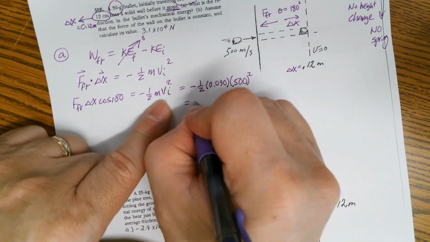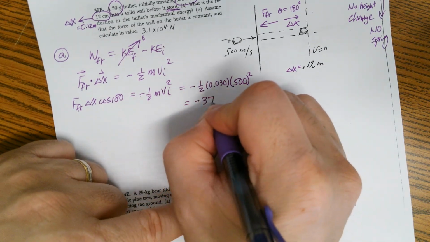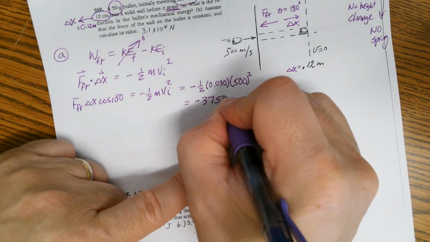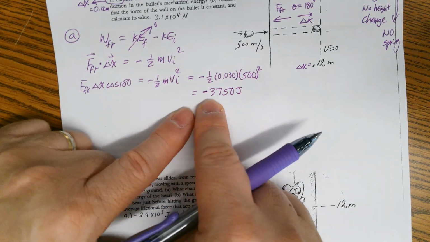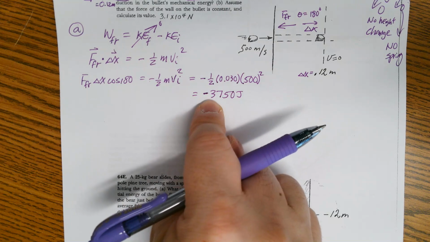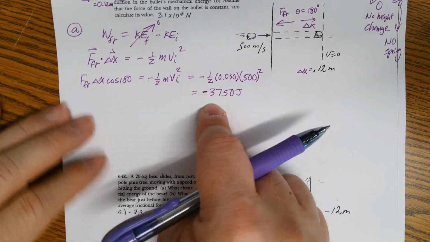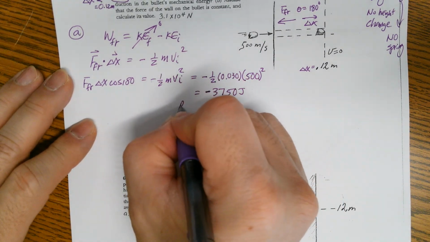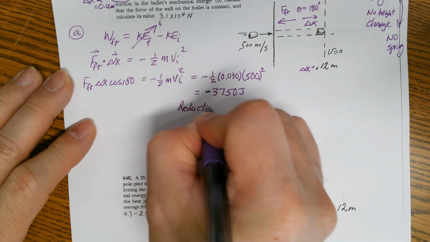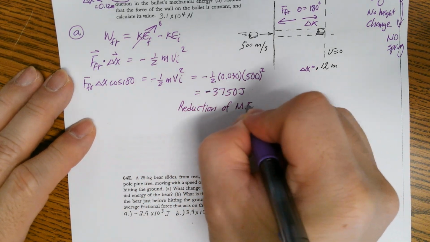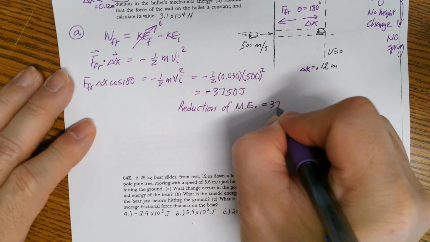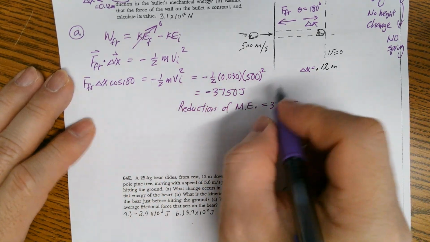If you work it out, you get negative 3,750 joules of energy. That negative means that's how much was taken out of the system, right? So the reduction of the mechanical energy is equal to 3,750 joules.